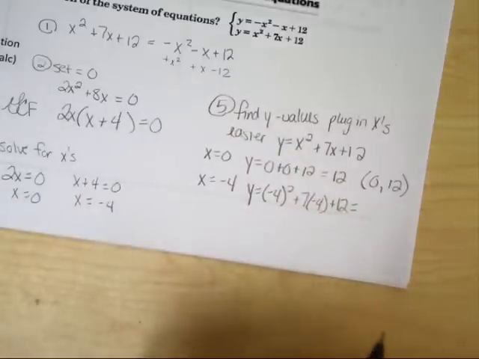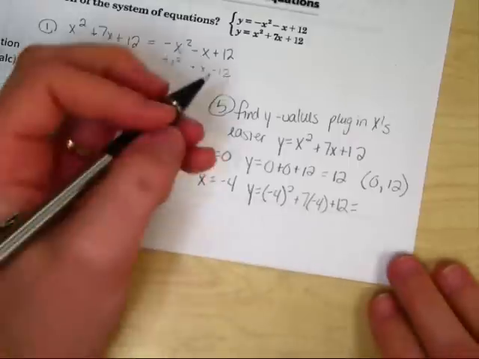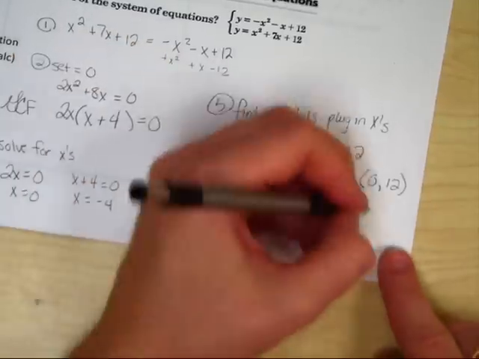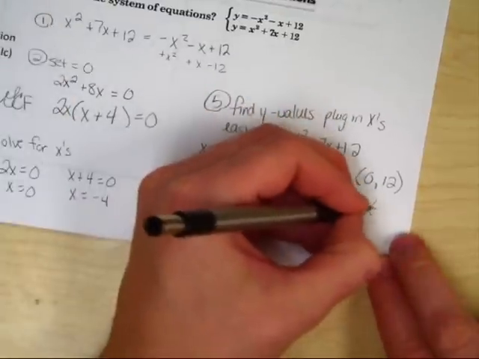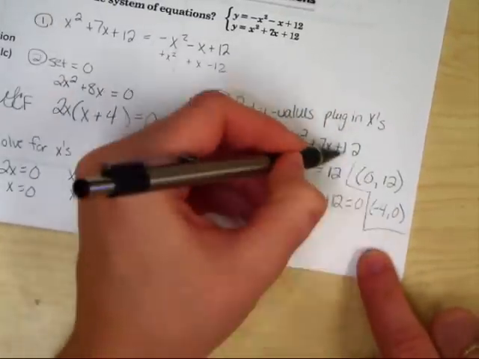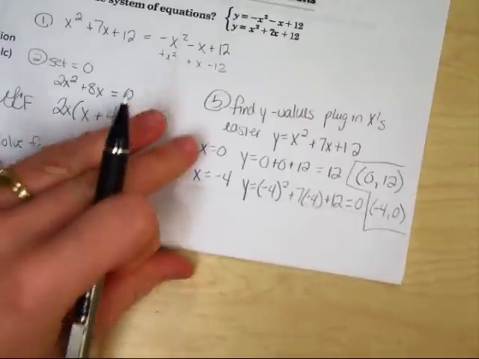Work that out. You got 16 minus 28 plus 12. The next y value will be 0. So this answer will be negative 4, 0. Those are your two solutions.